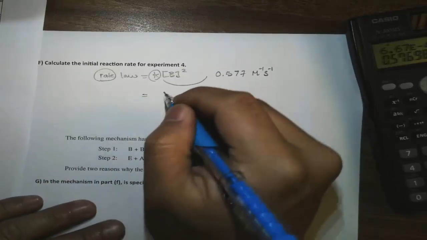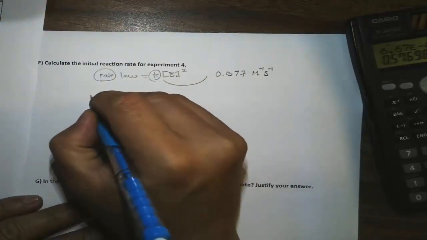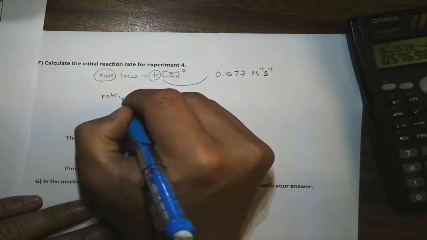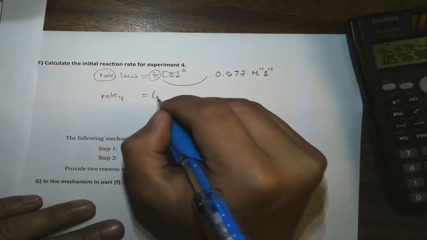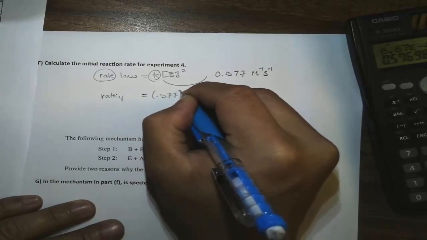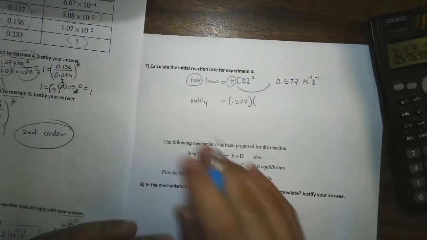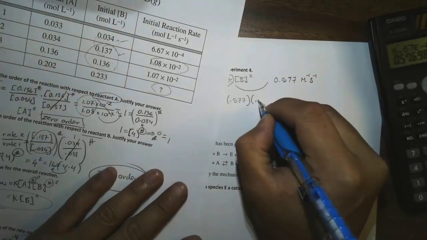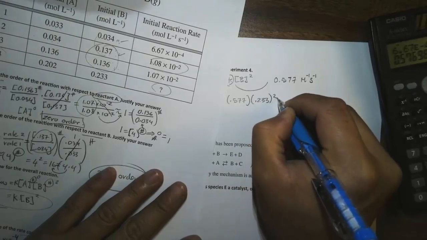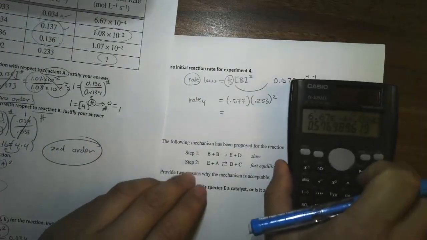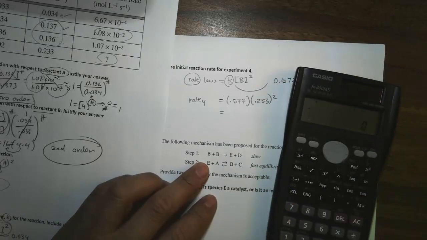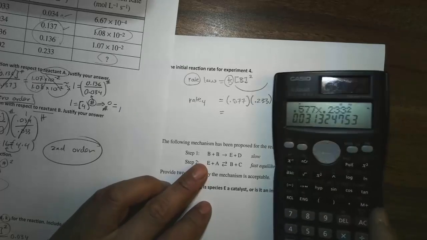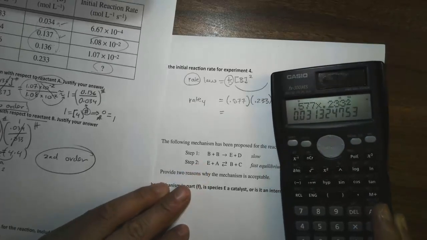So what we have here is, for experiment 4, our rate 4, we just plug in k, which is 0.577, times the concentration of B, which in this case is right here, 0.233, so 0.233 to the power of 2. And that will give us our rate for 4. So plug it into our calculator: 0.577 times 0.233 to the second power, and that will give us 0.031.